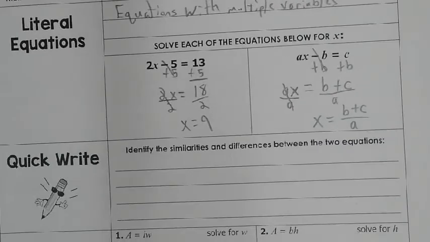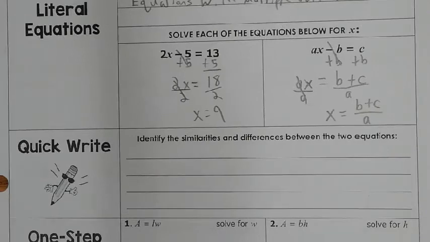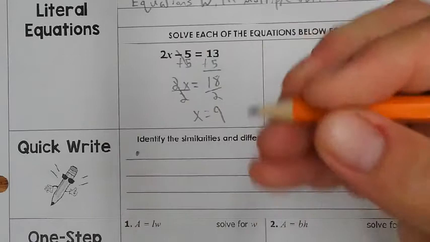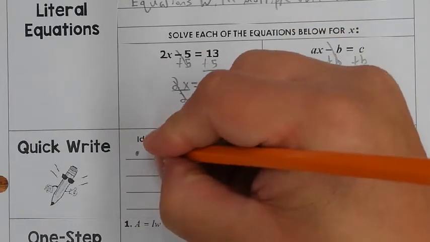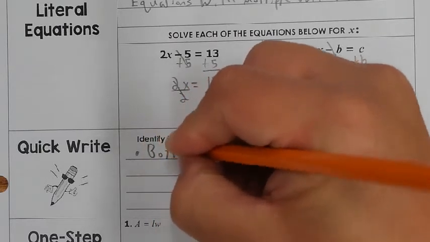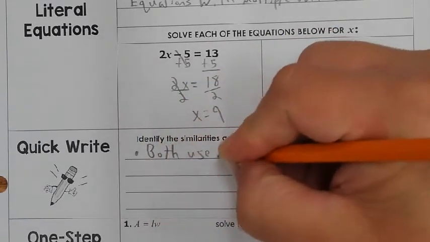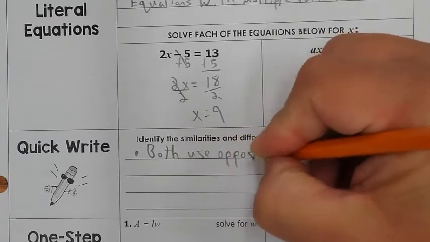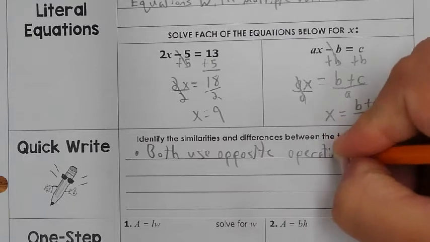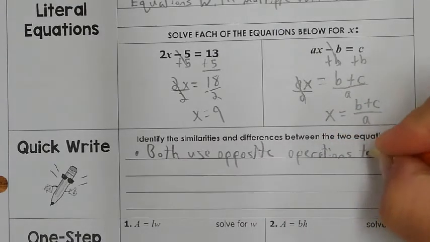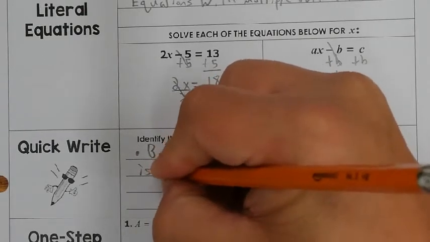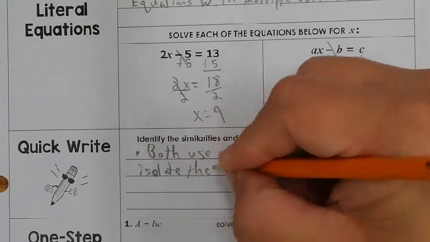So, some similarities: both of them use opposite operations to isolate the variable.